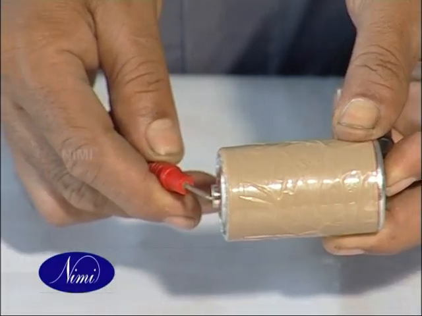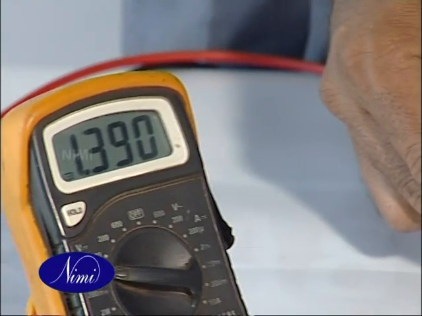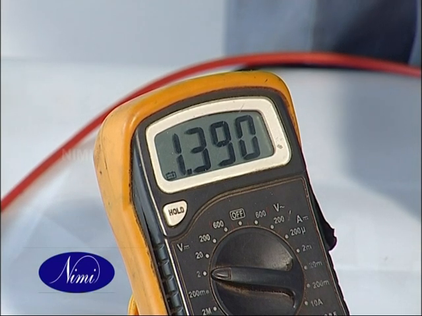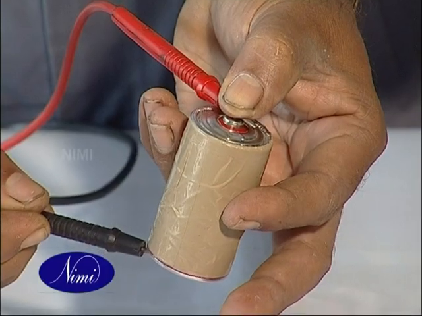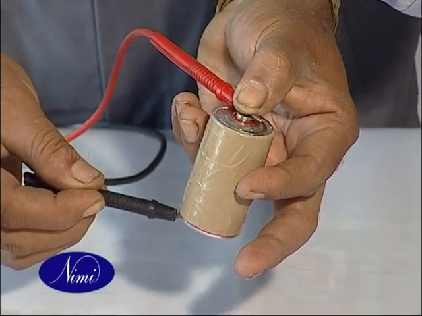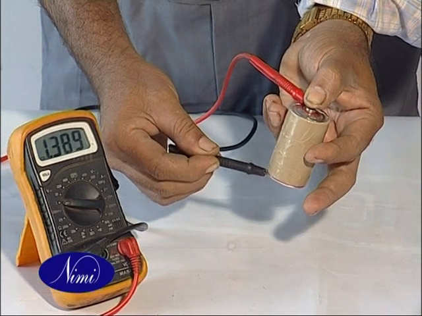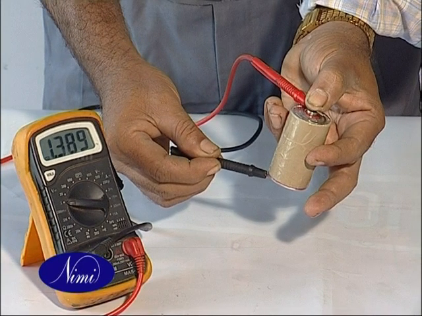The voltage that appears across the terminals depends upon the electrodes and the chemicals used in the cell. Generally, the voltage across the terminals of a dry cell ranges between 1.2 volts and 1.5 volts.